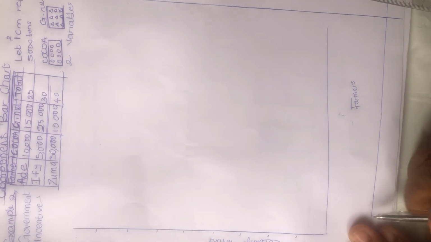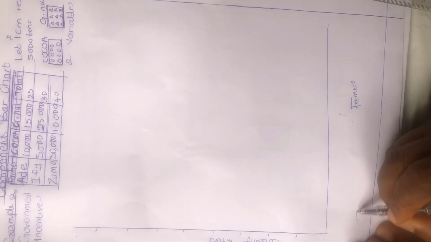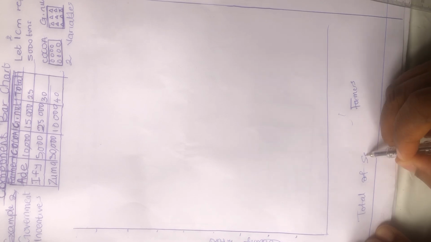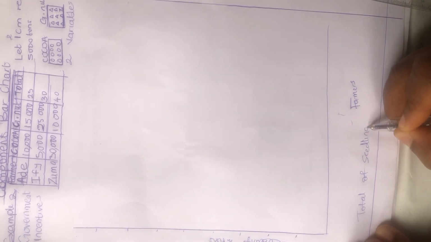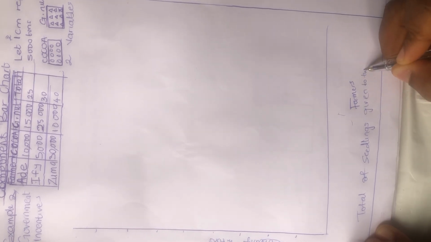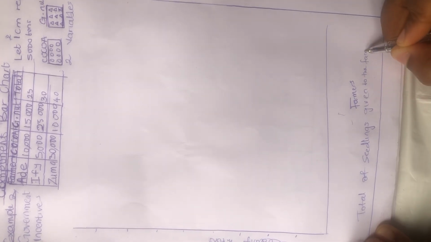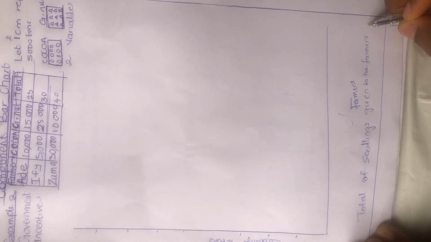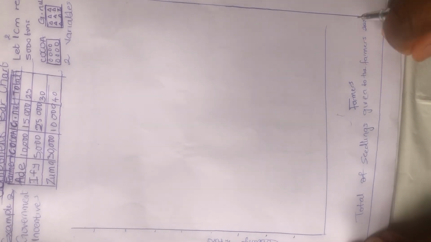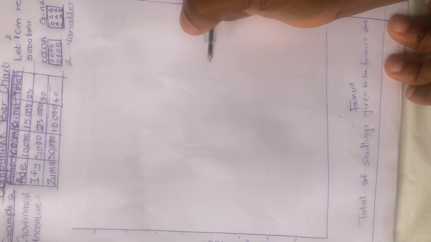Feel free to do your labeling here: total number of seedlings given to each farmer by the government in the year, let's say 2025. Please label, make sure you're writing it well, and then you write your source, of course, year 2025 in Nigeria.